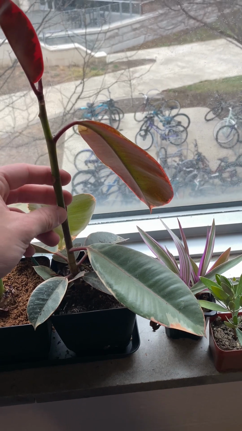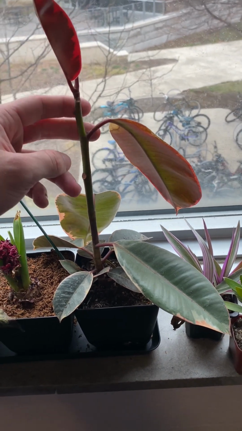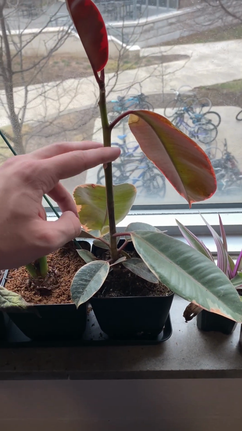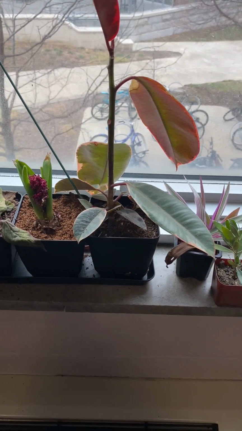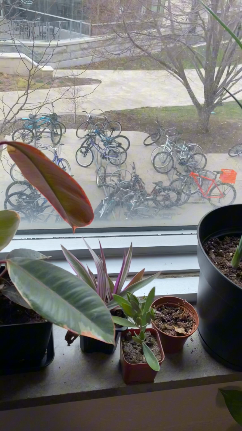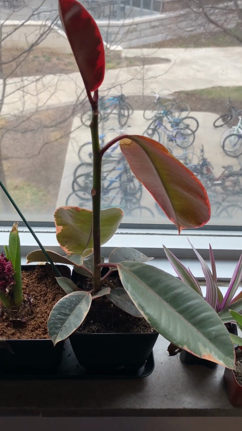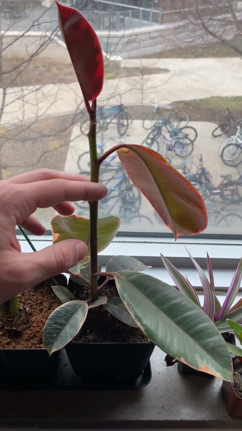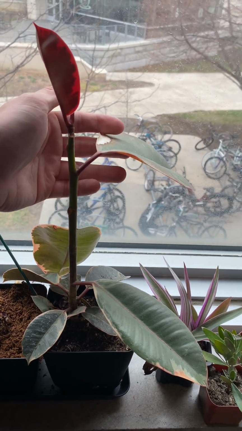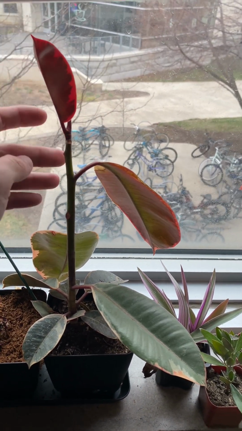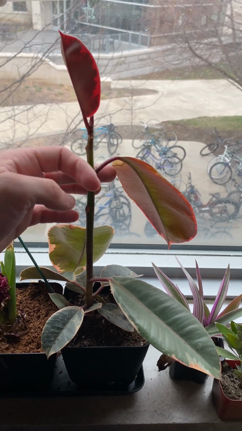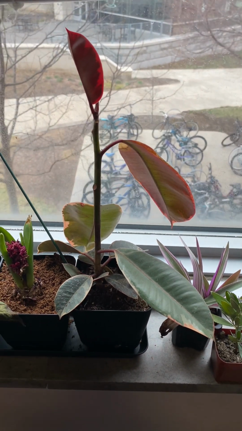If I were to want to propagate this ficus, I could chop it here, either way, any place on this really will work. But the thing you want to think about is what is going to give me a good amount of leaf space and also not too much to make it lose too much water.